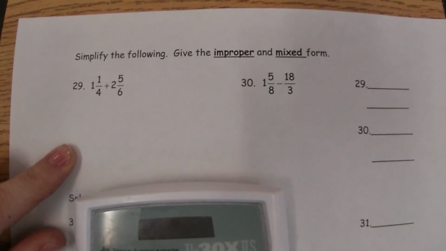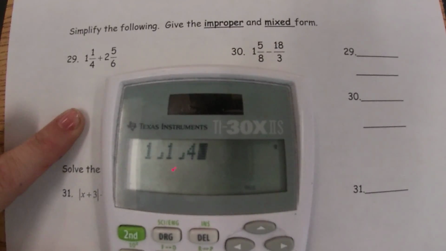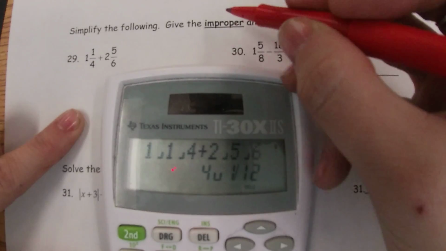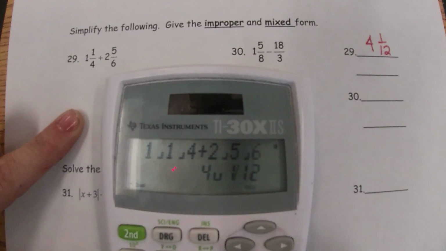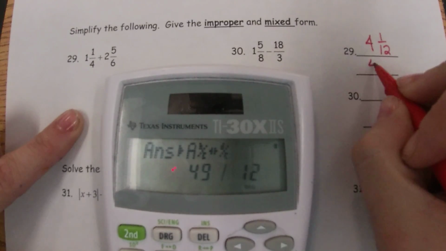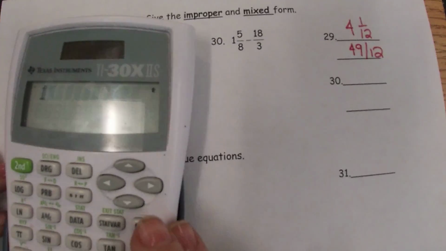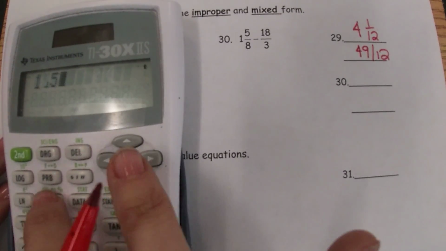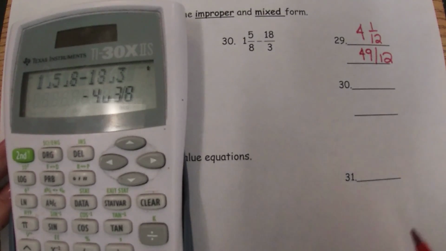These you can just do in your calculator and you can put in both forms. So 1, ABC 1, ABC 4. So it wants improper and mixed. So 4 and 1, 12. And then we'll change the form. Right, second ABC is doing that if you're using your calculator. So 1, ABC 5, ABC 8, minus 18, ABC 3.